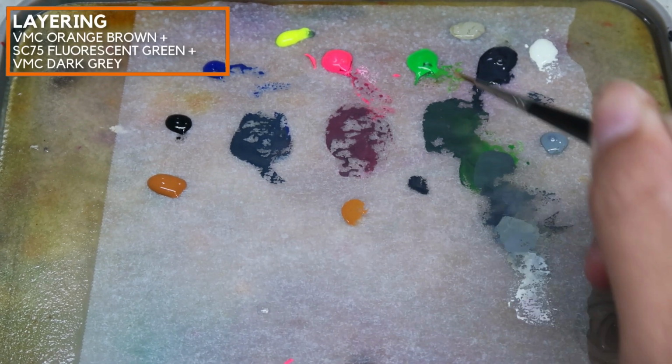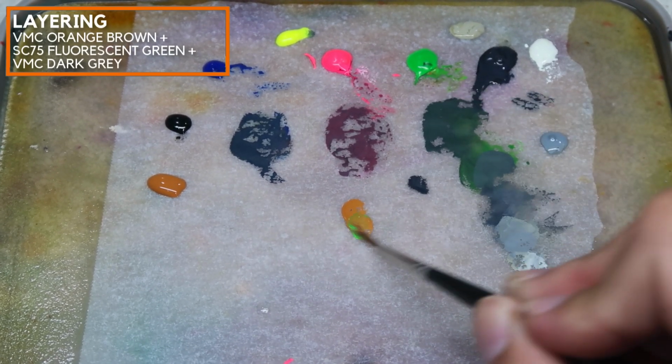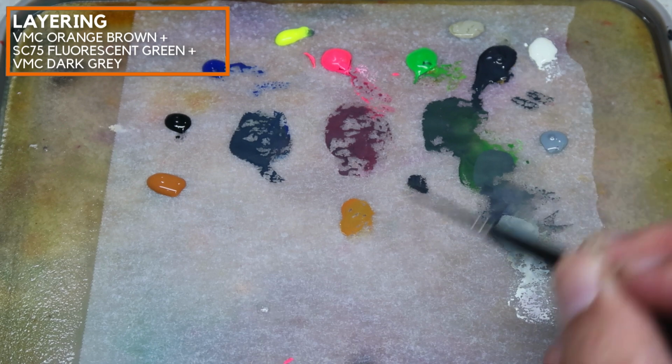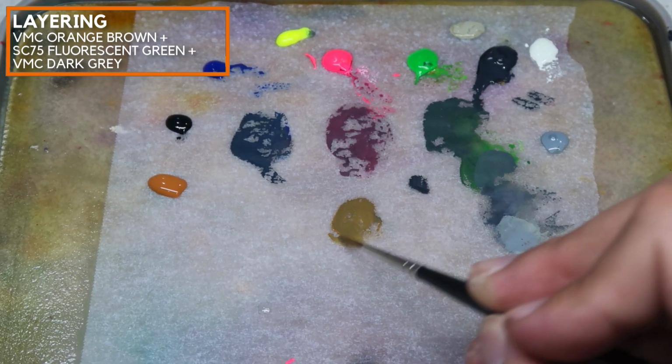Okay, so moving on, this is Orange Brown mixed in with a little bit of Fluorescent Green, mixed in with a bit of Dark Grey.